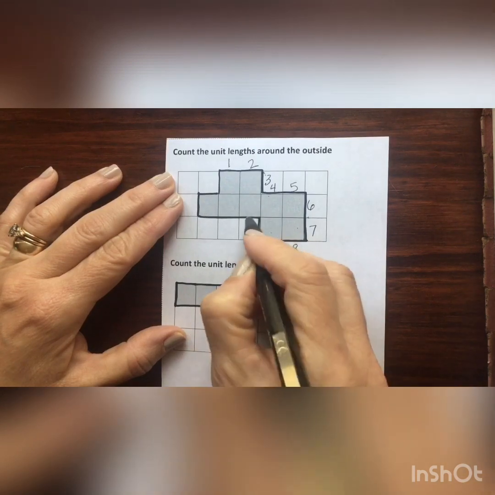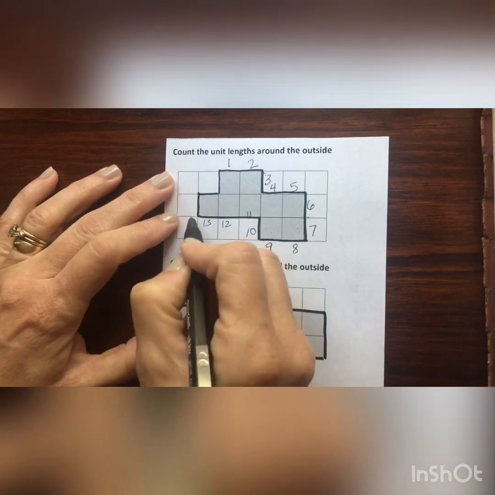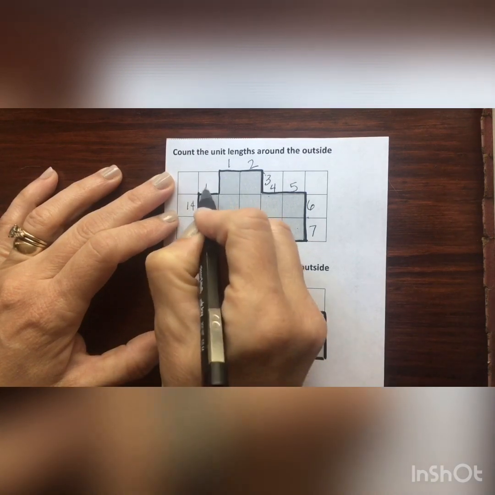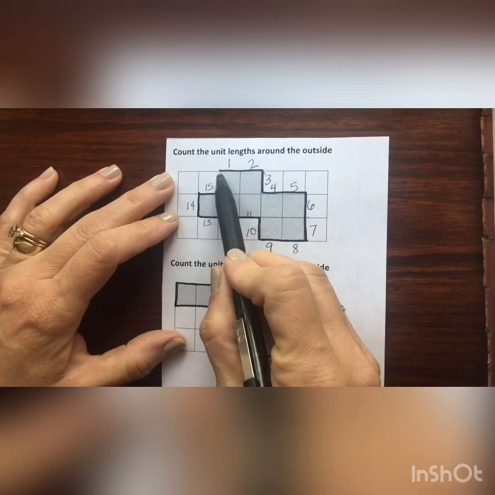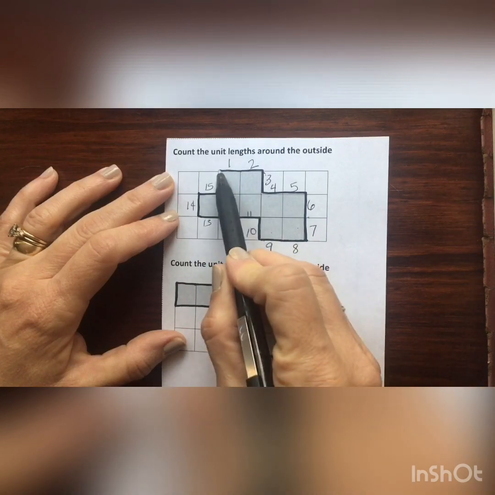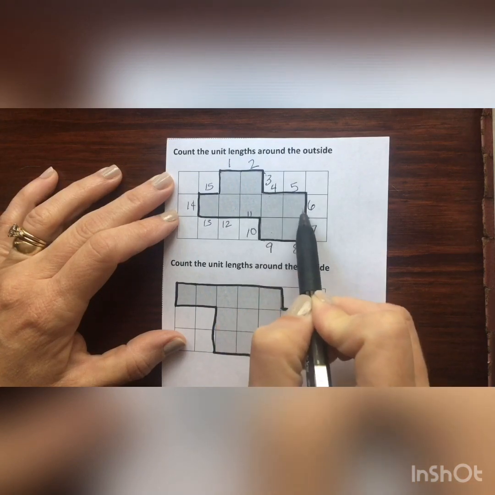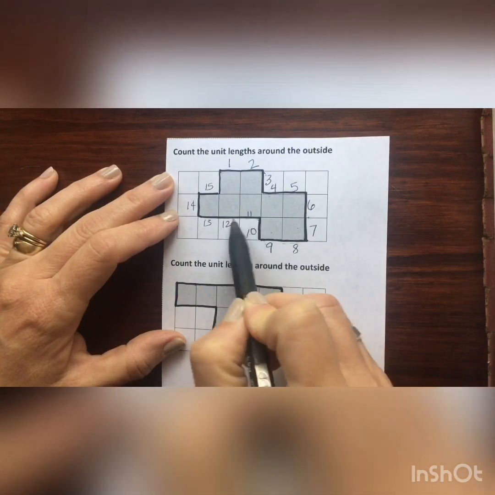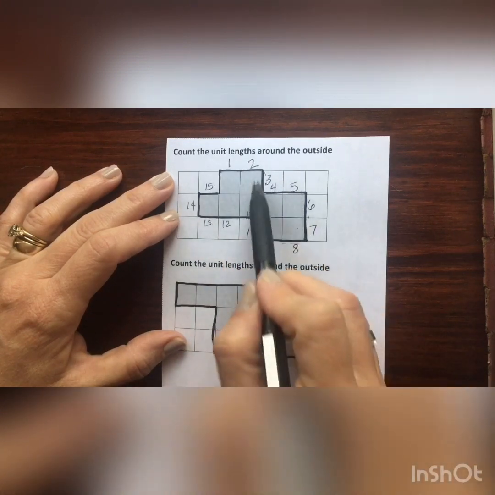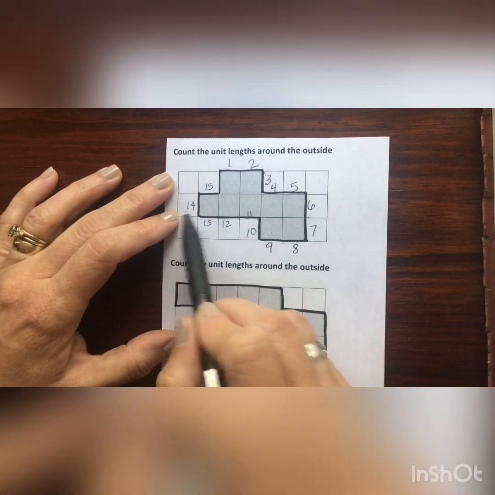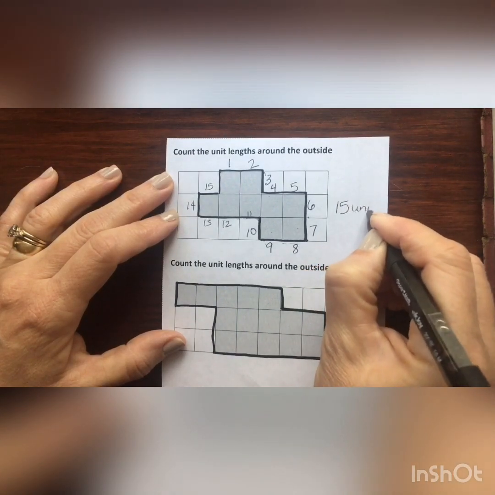From here to here is 11, 12, 13, 14, 15. So if you imagine a little ant walking along this black line, they will have covered 15 units. So the perimeter, the distance around the outside of this object, is going to be 15 units.